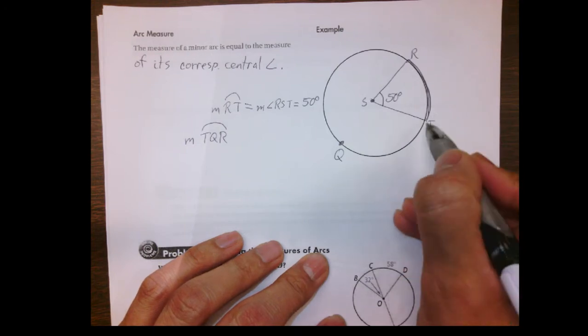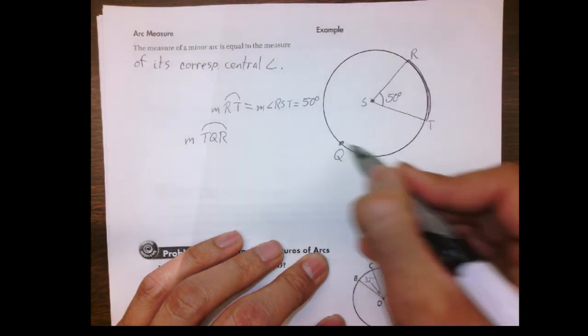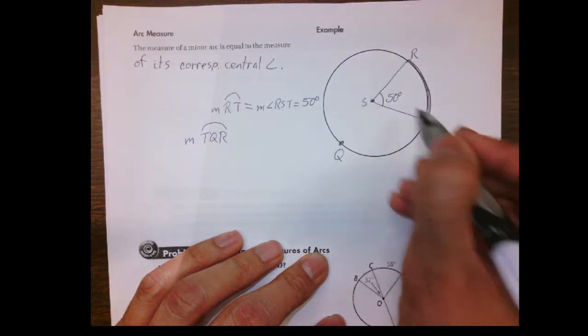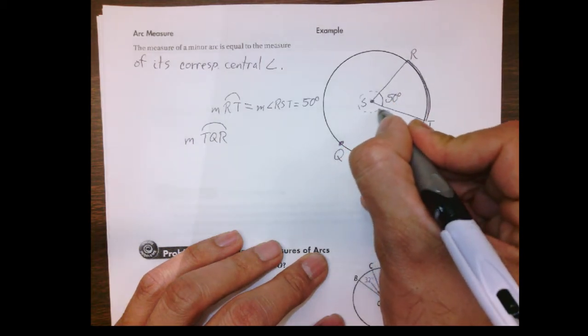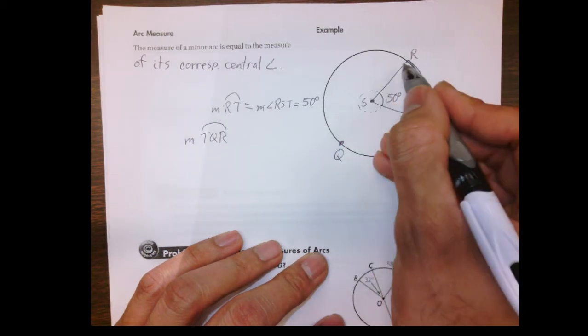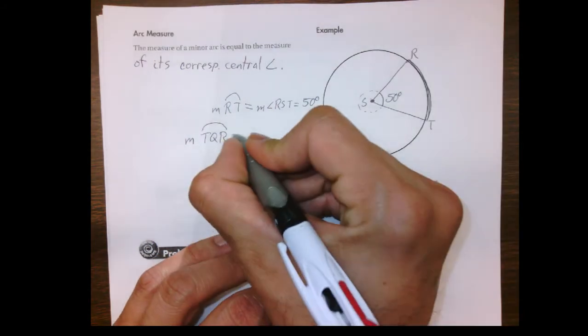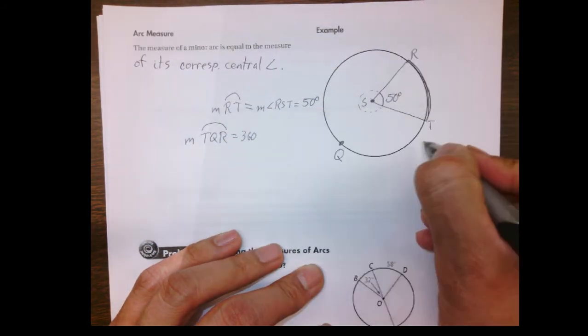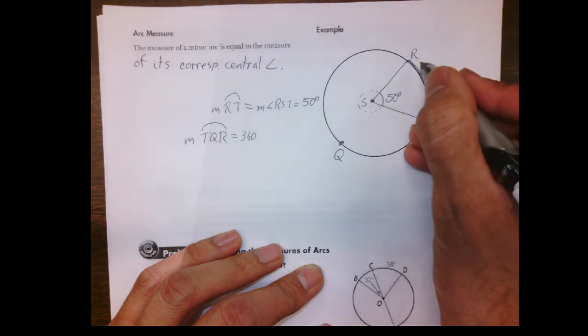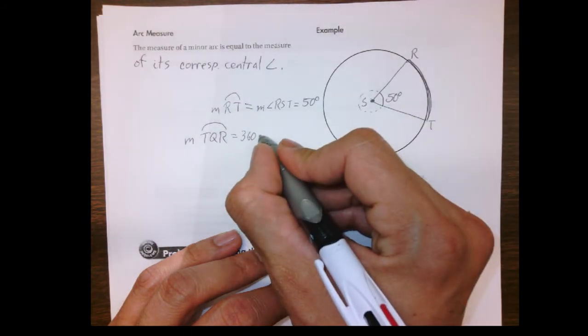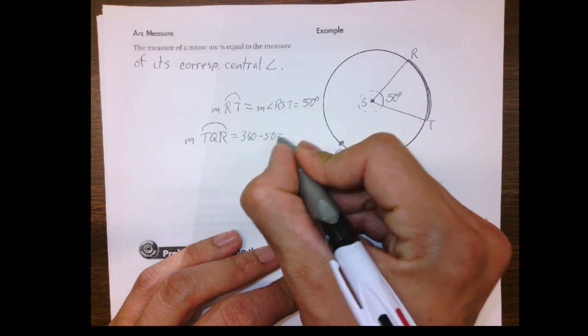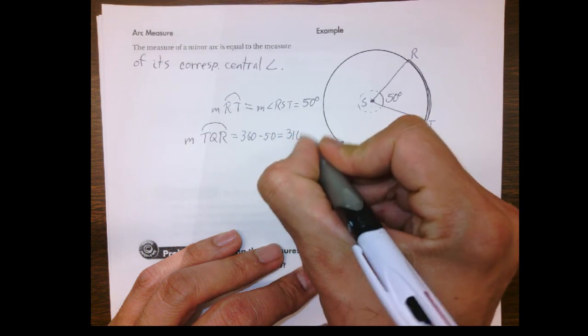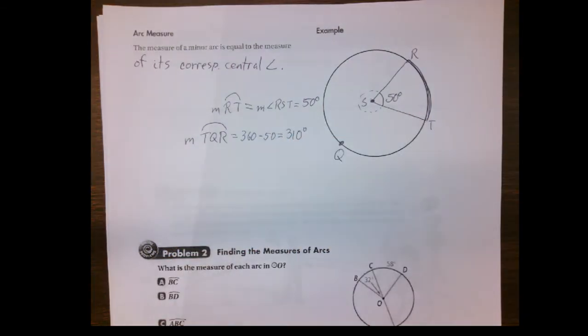Well, we know that in a whole circle we've got 360 degrees, right? So if we want to know just this part right here, this major arc, let's do 360, the whole circle, and take away this part, this arc RT. So it's going to be 360 minus 50. That's going to be 310 degrees. So there you go. All right, hopefully that wasn't too bad.